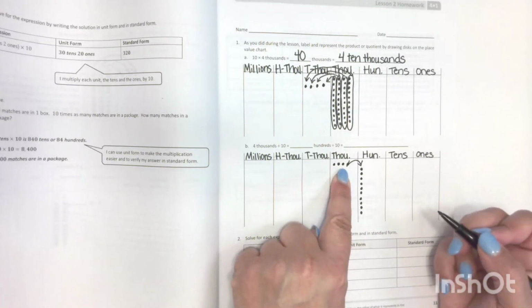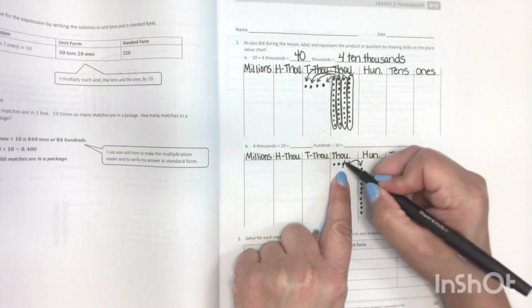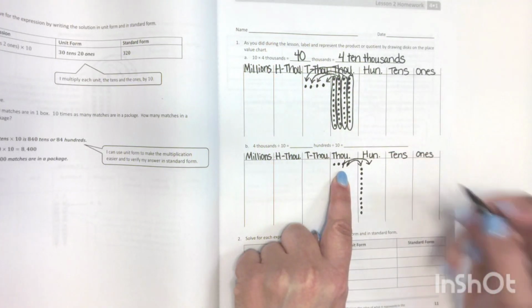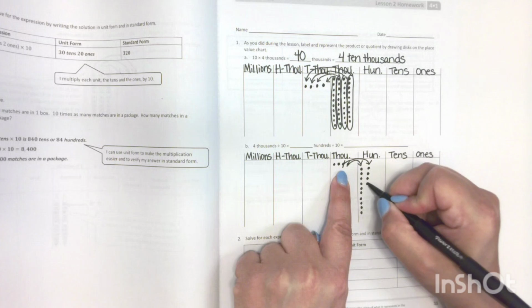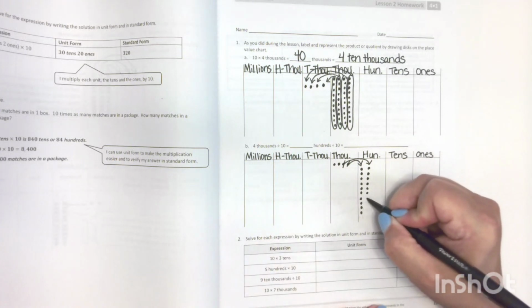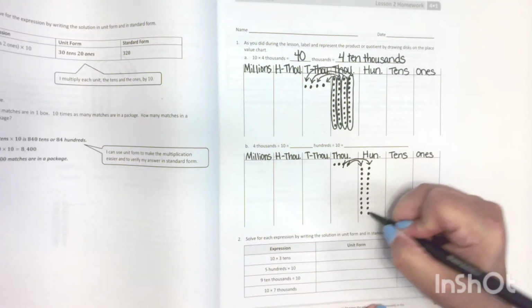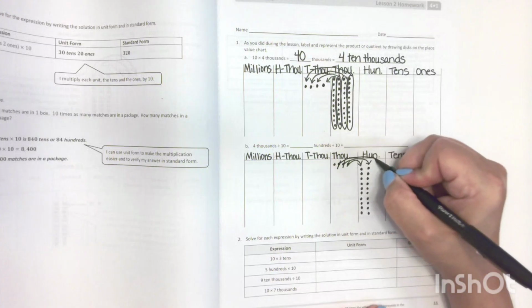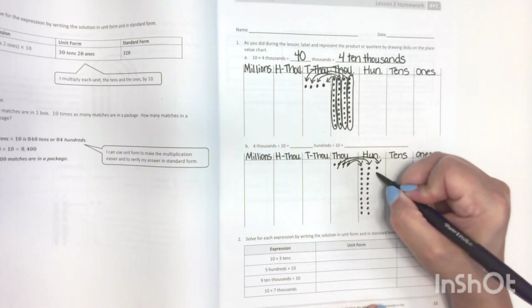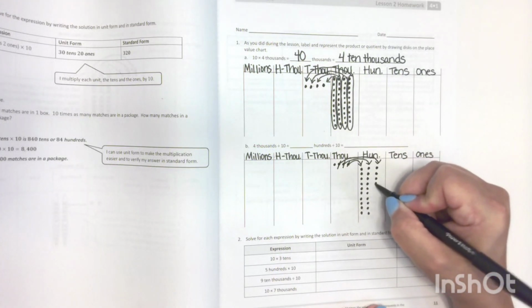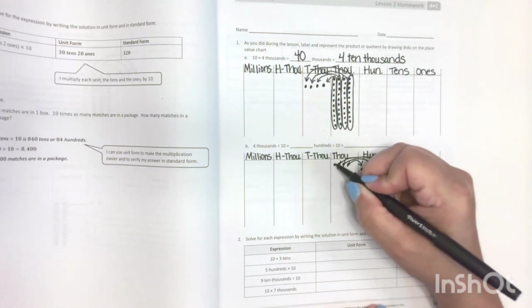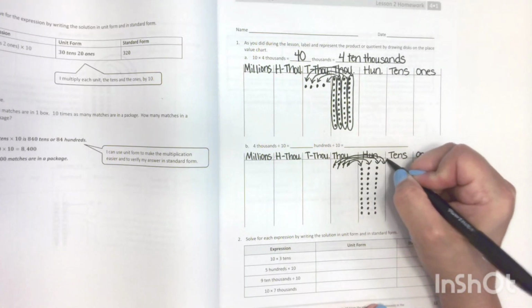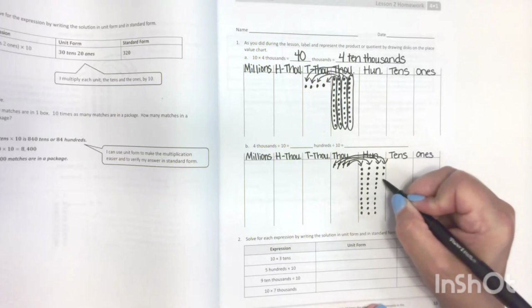Then you'll do that for the next thousands disc. Decompose, unbundle it, column of 10 in the hundreds place. Then the next one, decompose it, unbundle. And the last one needs to be decomposed into 10 hundreds.